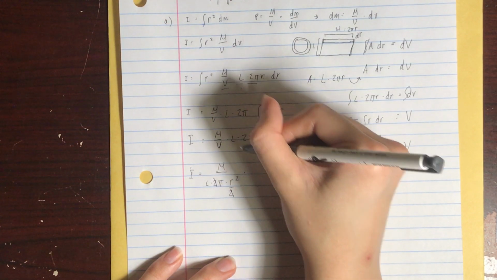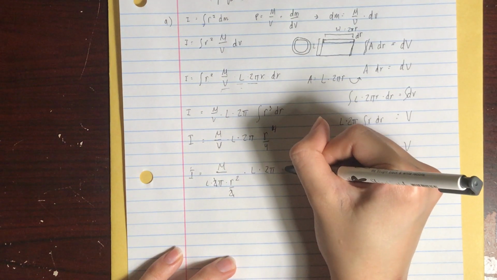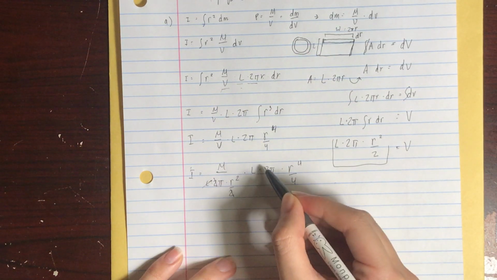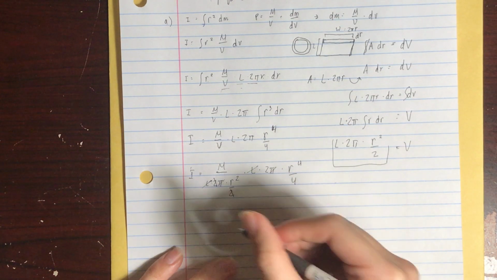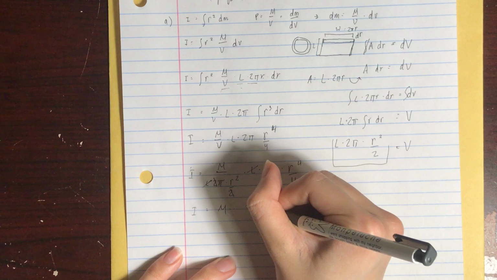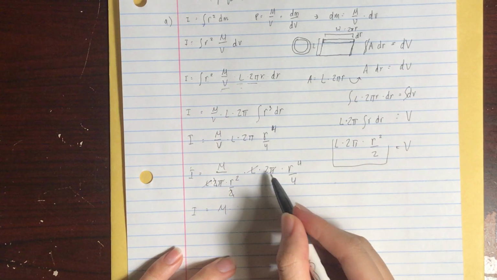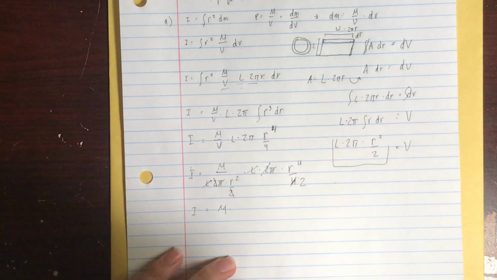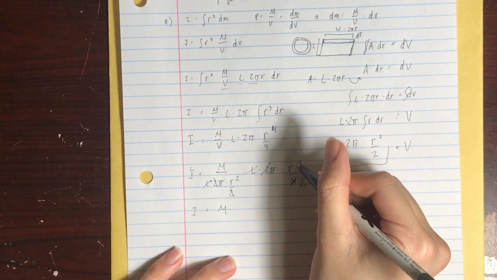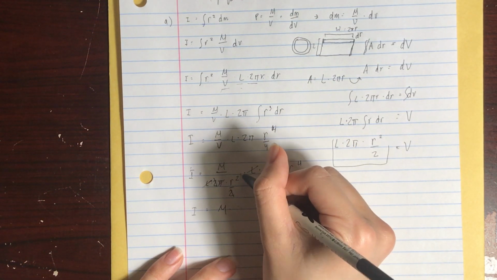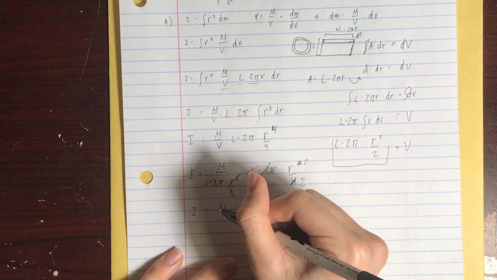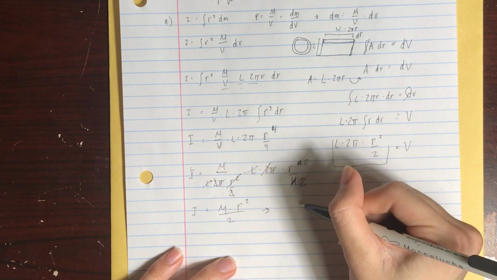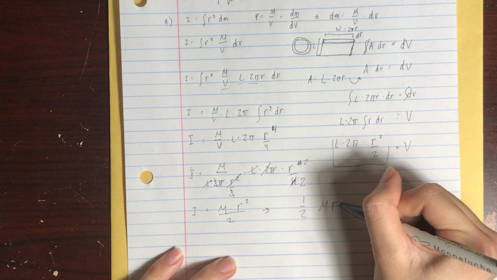And continuing, we still have times L times 2 pi times r to the power of 4 over 4. There's more stuff that we can cancel out. So we can cancel out L here and L here, and a pi here and a pi down here. So we're left with I equals m times, and also the 2 and the 4 will cancel out, so the 2's gone, and what's left down here is just a 2. The r squared and the r to the power of 4 can also cancel out, so the r squared will be gone, and we'll be left with an r to the power of 2. So it'll be m times r to the power of 2 over 2, and that is equal to what we were trying to prove, 1/2 m r squared.